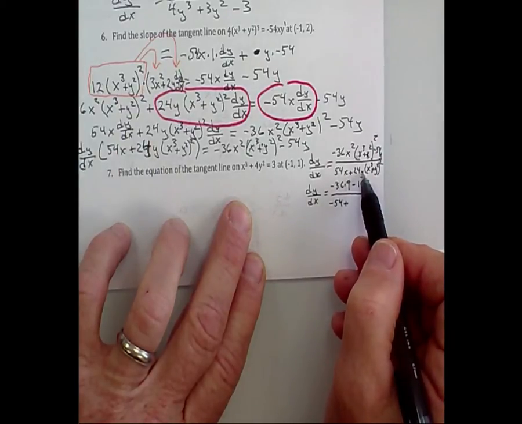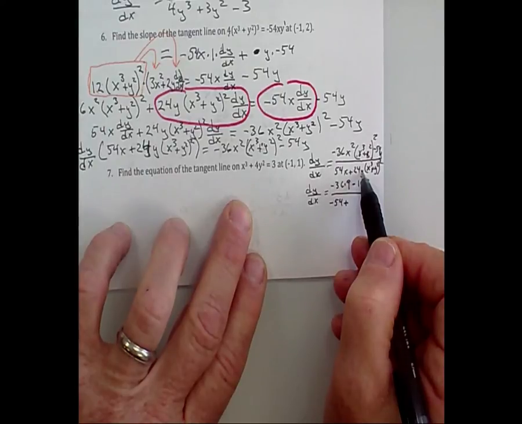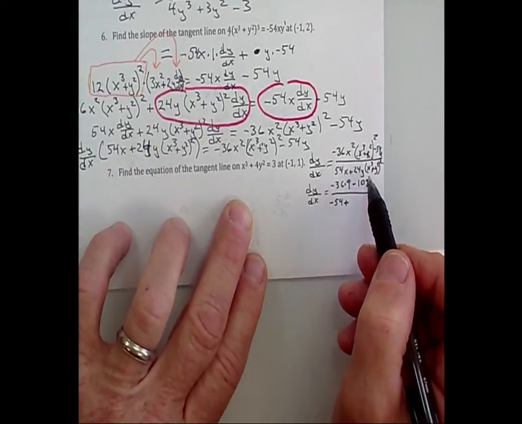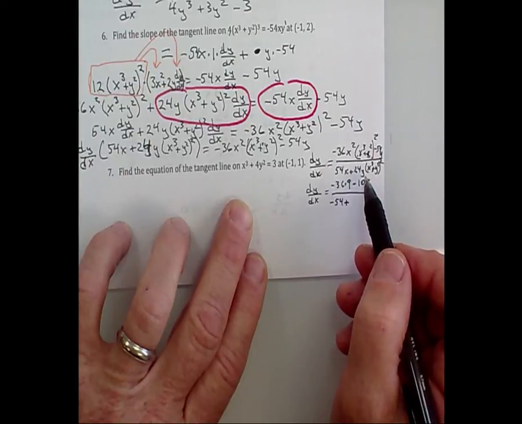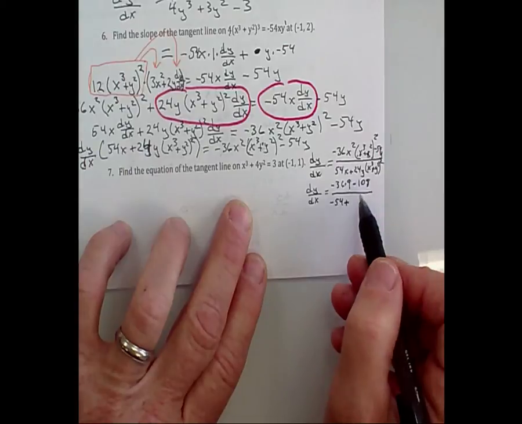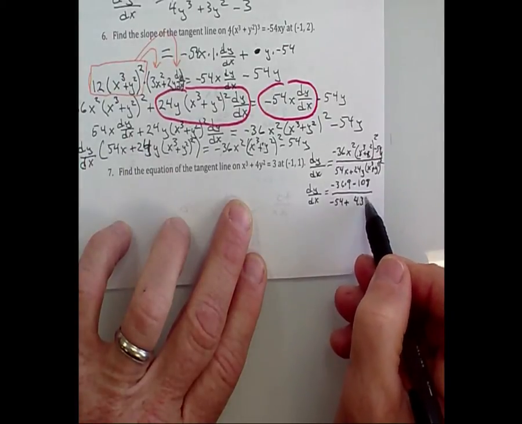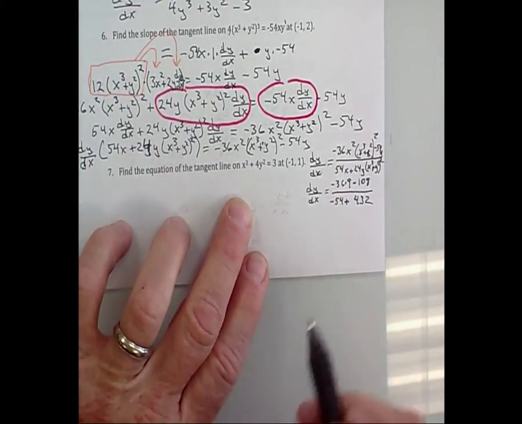24 times 2 is 48. 48 times 9, I might need help on this. Let's see if I can figure this out. 432, is that right?